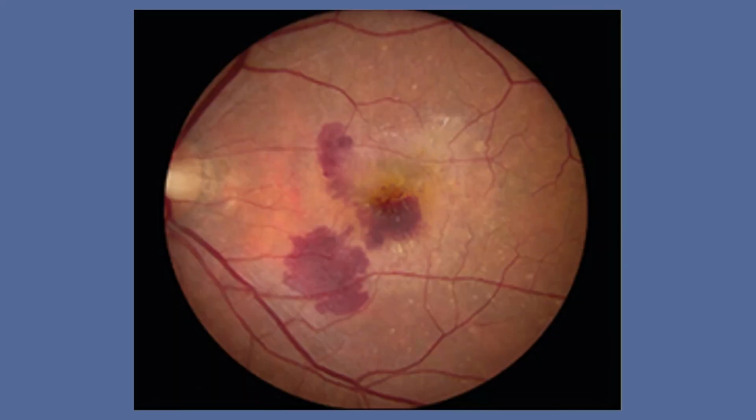In this image, there are patches of red, and these are hemorrhages. This is wet AMD. I'd like to add a note here that if your patient has progressed from dry to wet, you may be able to see both drusen and hemorrhages in wet AMD.